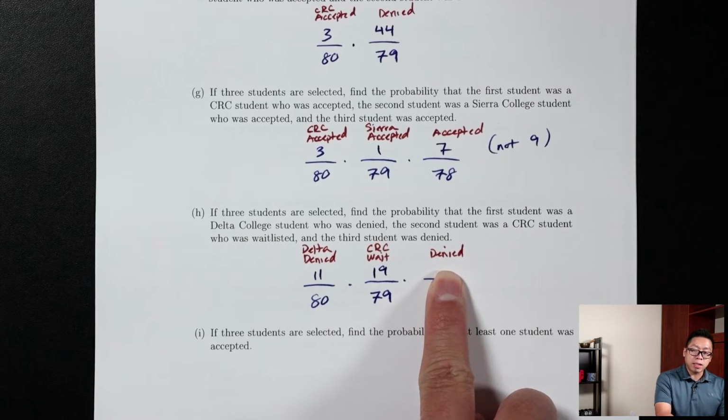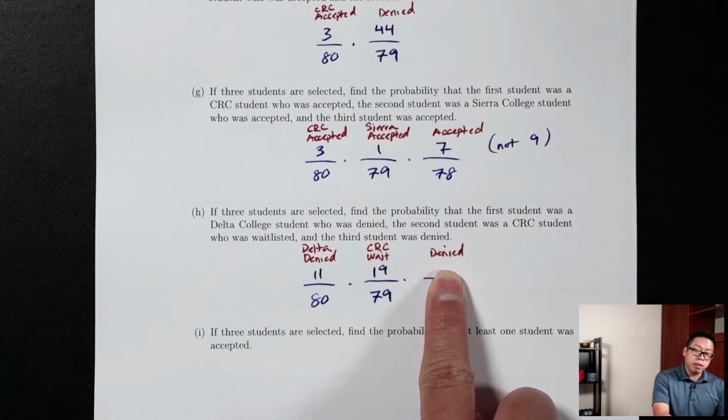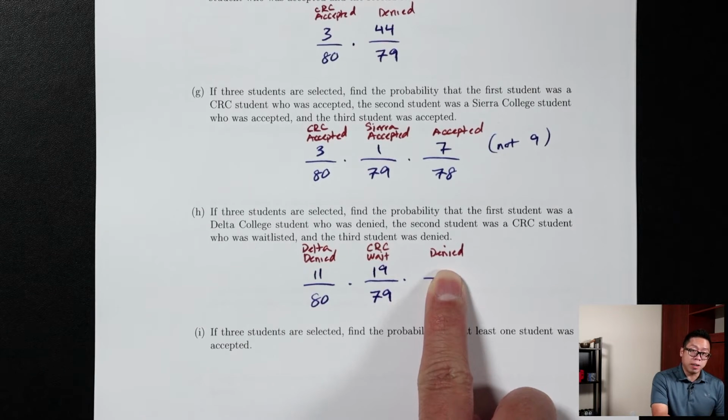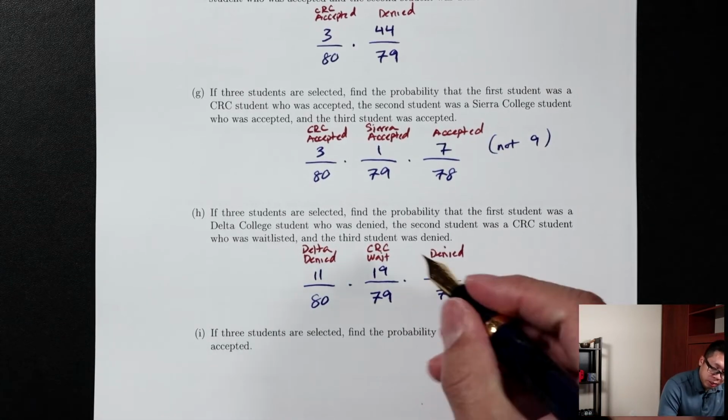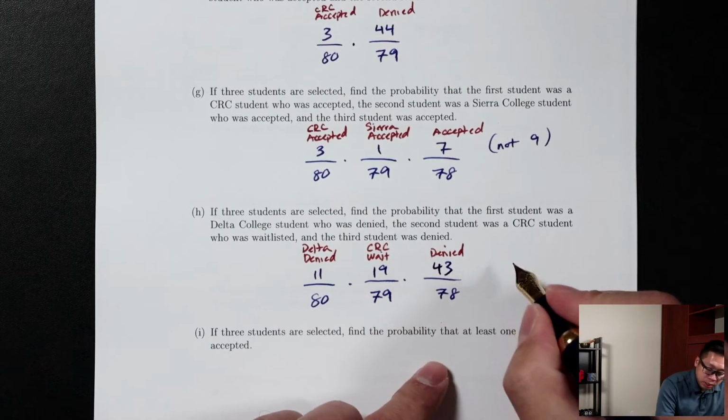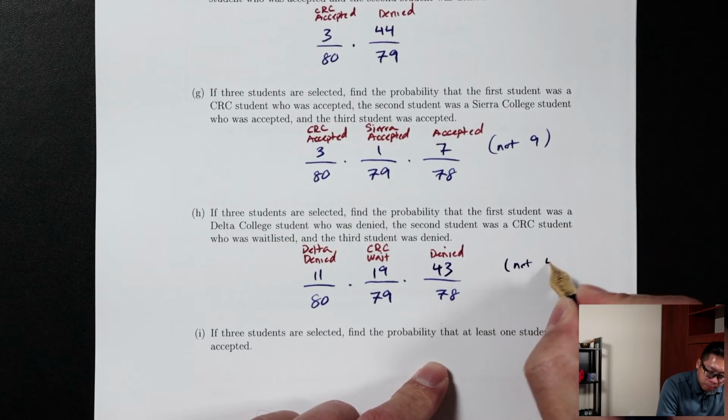The question we're going to ask is, have we used any denied yet? Yes, right? The first student was denied. So we've used 1 denied already. So we have to reduce by 1. So it's not going to be 44. It's going to be reduced by 1, 43. Make sure you understand why it's 43 and not 44.